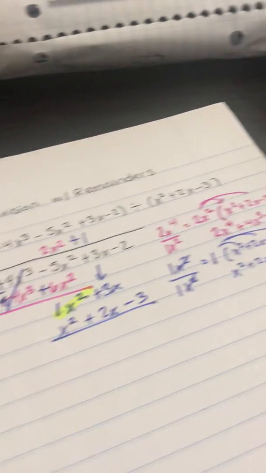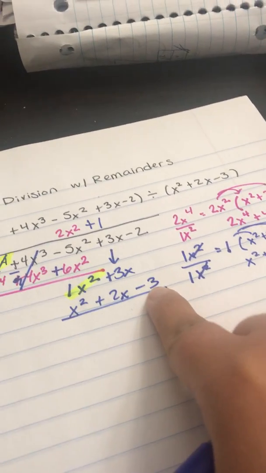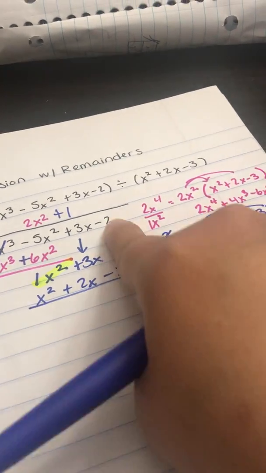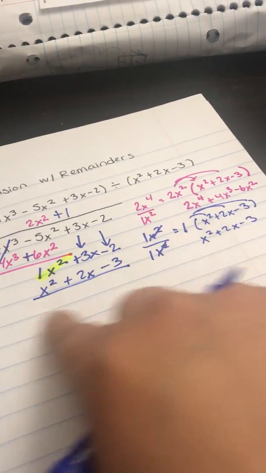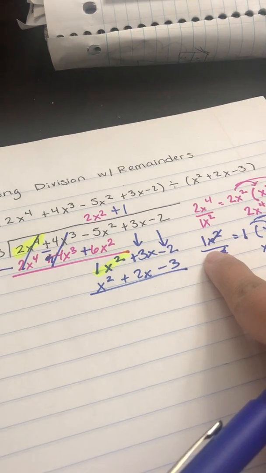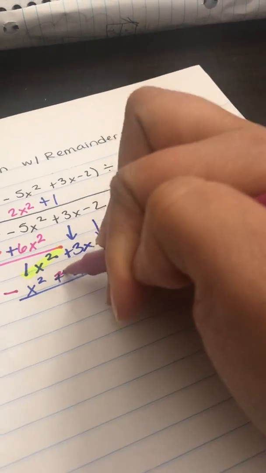Now here, something different happened. Notice how we have an extra term. When that happens, you can bring this one down so they line up. So if I bring down the minus 2, notice these already line up. So this is going to be my last part of the problem. Remember to change the signs.